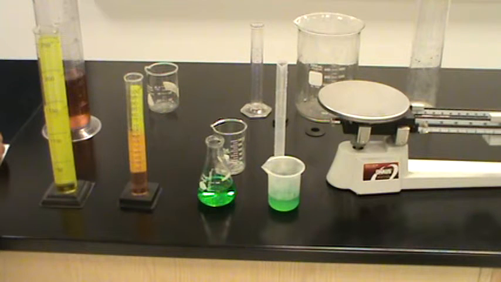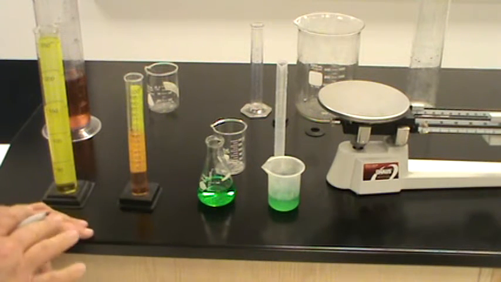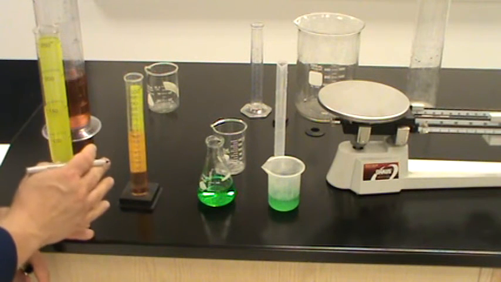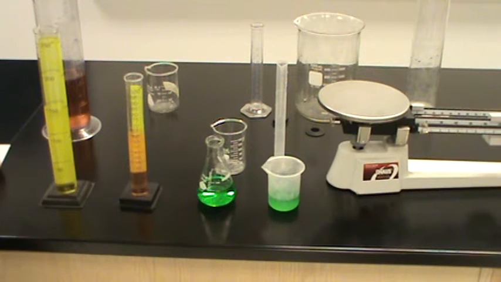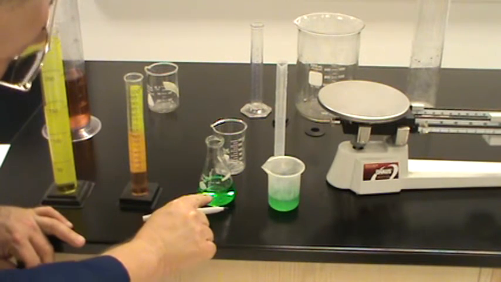And I asked you to use the whole numbers on this because, as you can see, some of these don't stand quite straight up and down. This one's at the 60 milliliter mark. I indicated that this was at the 75, which you can see.